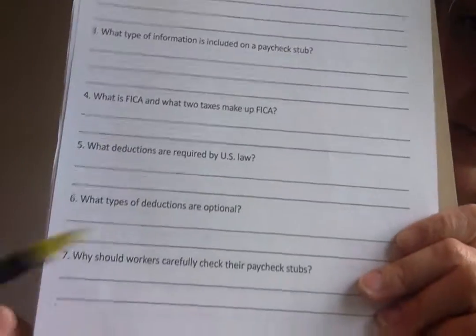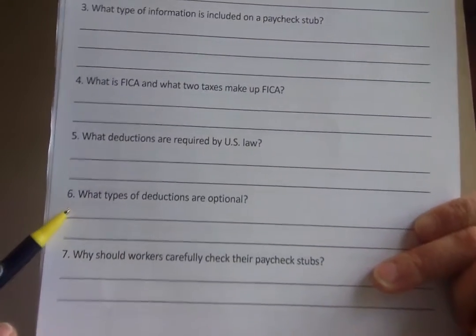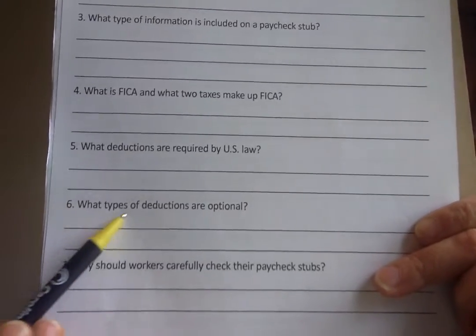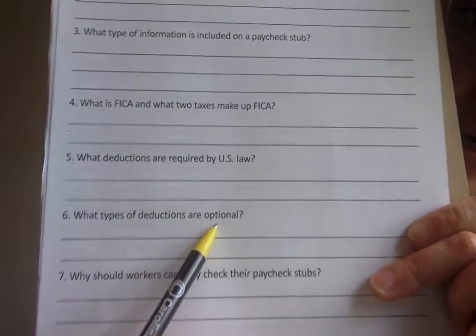Okay, pause if you need to get all that. Okay. What deductions, oh, I already got that one. Here we go. Don't go back. Always moving forward. Number 6, what type of deductions are optional?